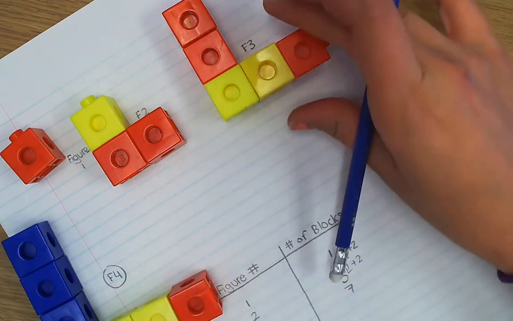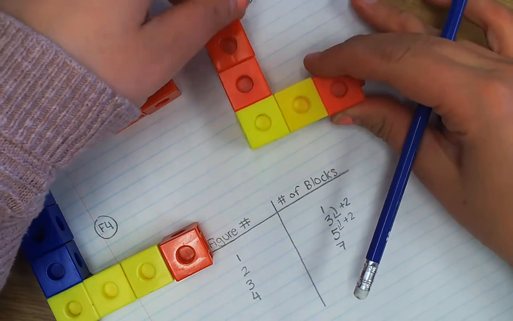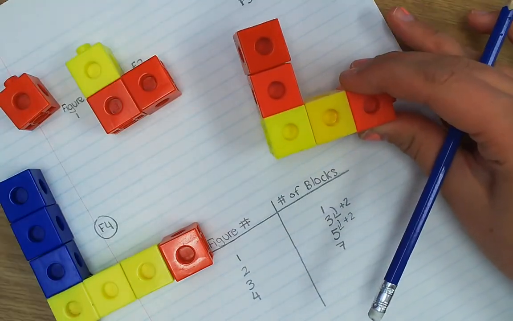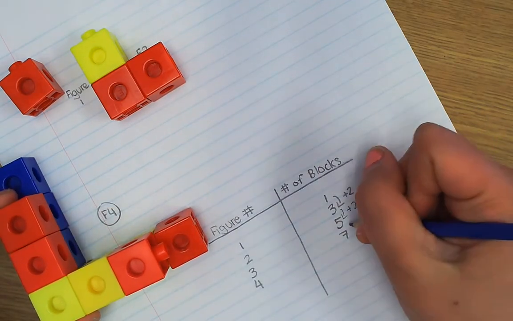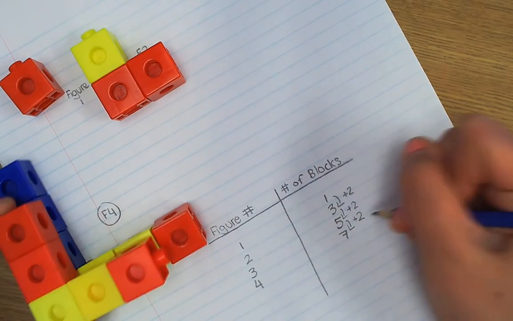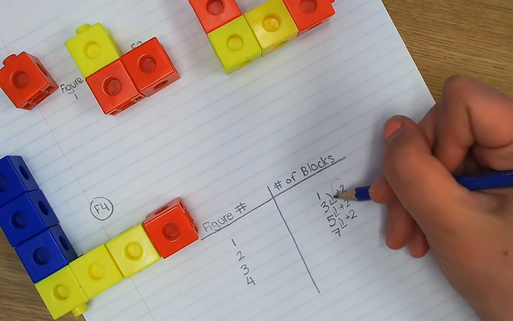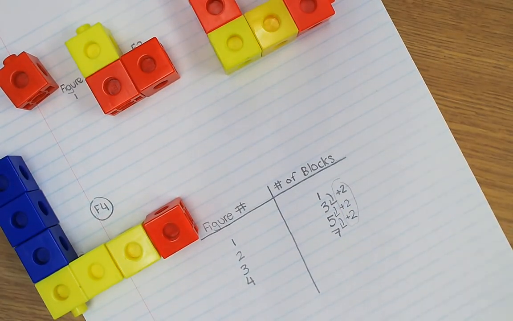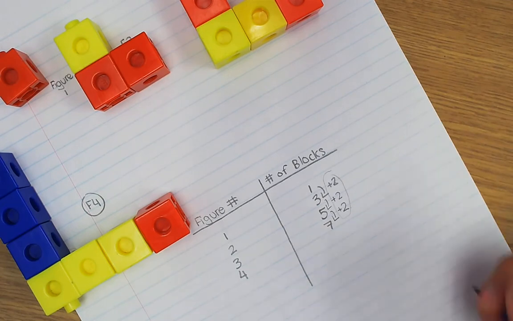From figure number 3 to figure number 4, if we compare them next to each other, we'll see again, there's been that increase of 2. Quite clearly here, I can see that I have a pattern that is predictable and it's repeating. It keeps happening over and over again.